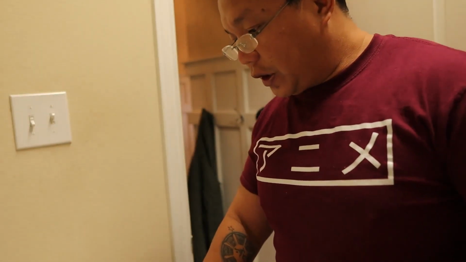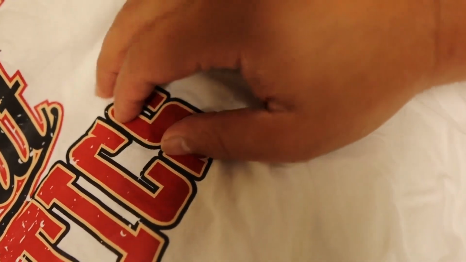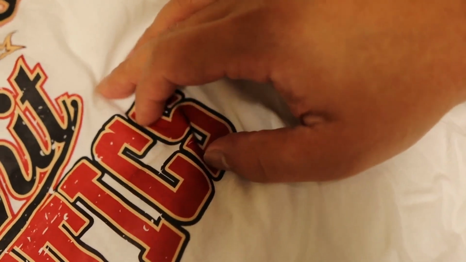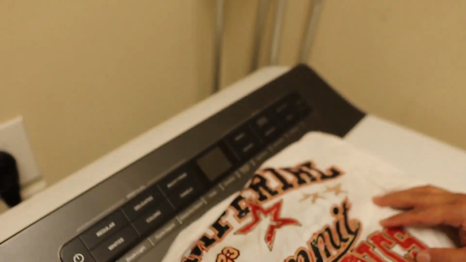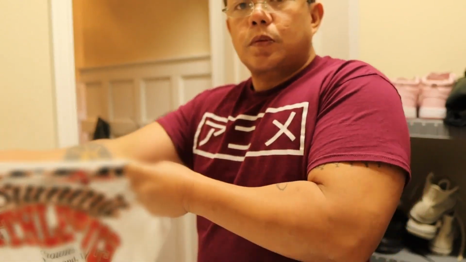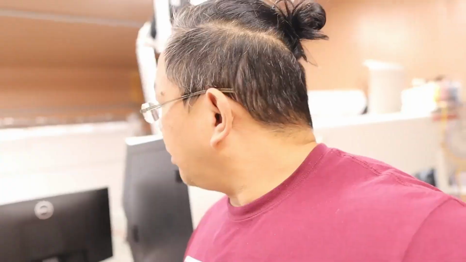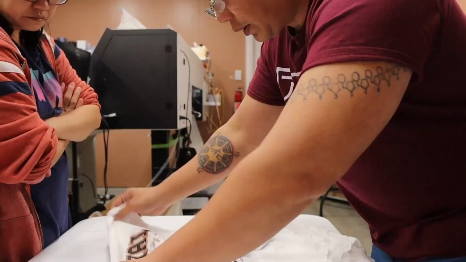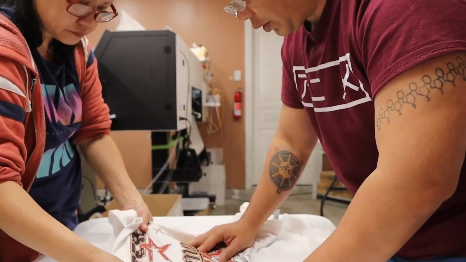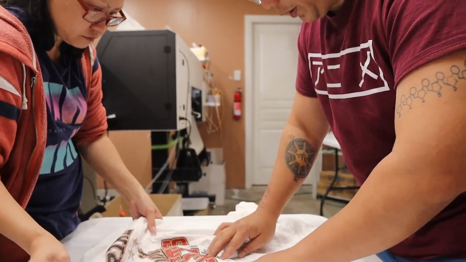It's finally done. It's dry. Let's see what happened. All right, here's the shirt. Here's the print. Not coming off. Can't feel it at all. It's not scratching off. It's scratching pretty hard too. And then we're going to do a stretch test. Pretty solid. It's not coming off. Ma, check this out. What do you think? Is it good? Yeah. Feels pretty good, right?